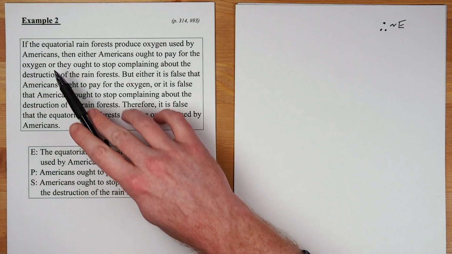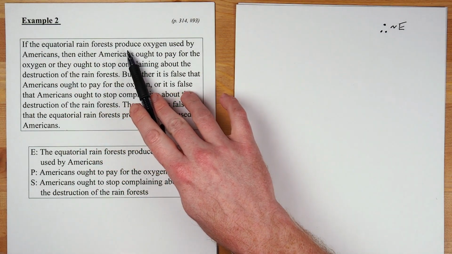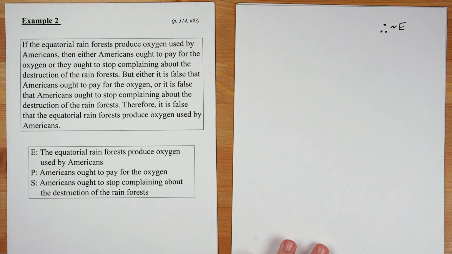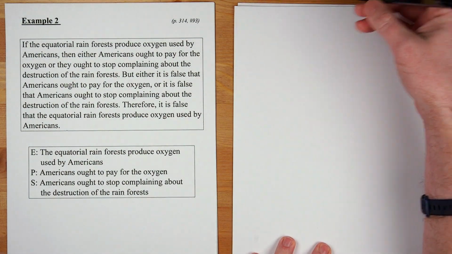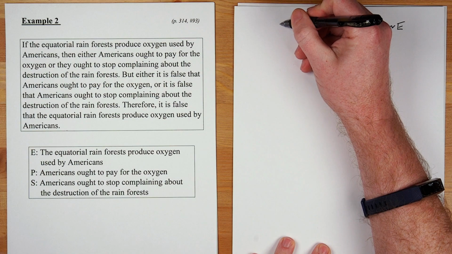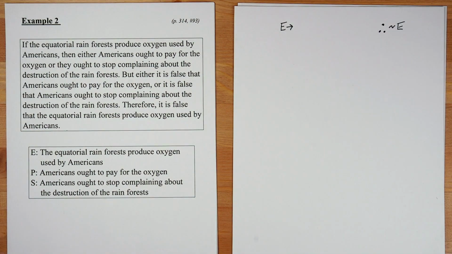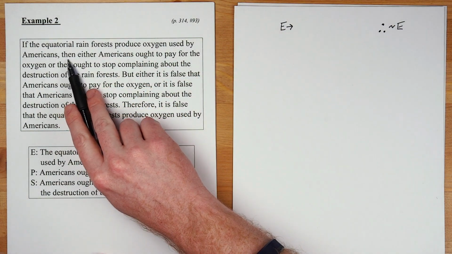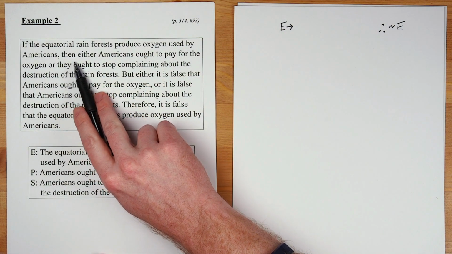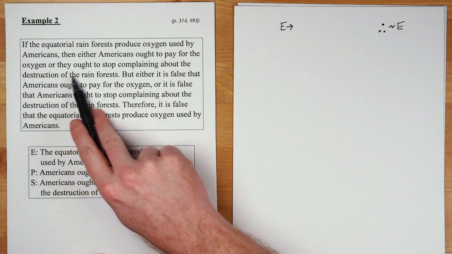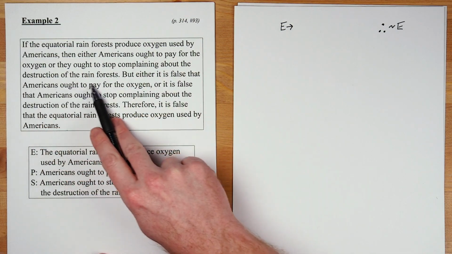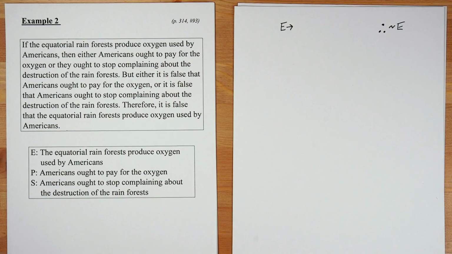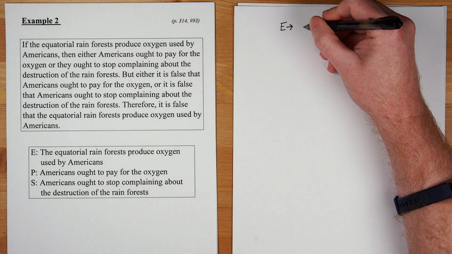The first sentence has an if-then. If the equatorial rainforests produce oxygen used by Americans, the if part, let's turn that into E arrow. And then if we look after the comma, we have a then, so that will tell us what comes after the arrow. What it says is either Americans ought to pay for the oxygen or they ought to stop complaining about the destruction of the rainforests. The either or here tells us this is going to be a disjunction, right? So we'll use a V.